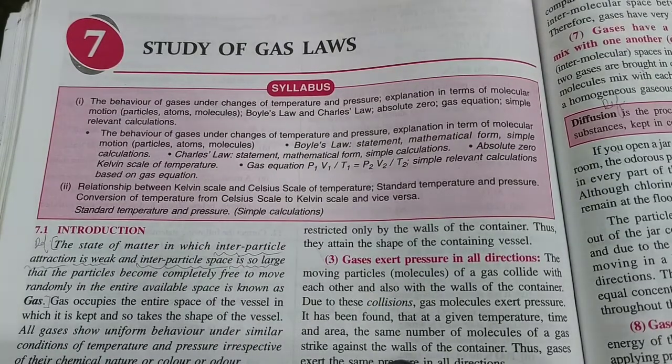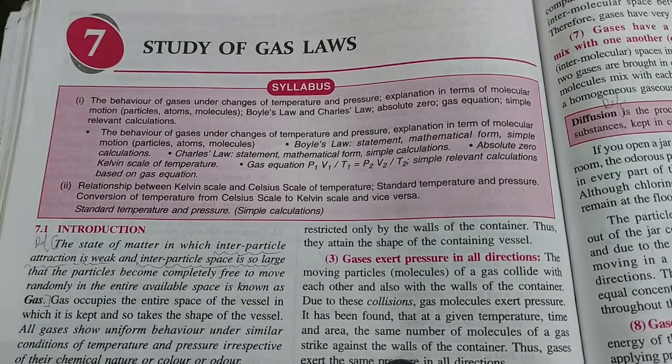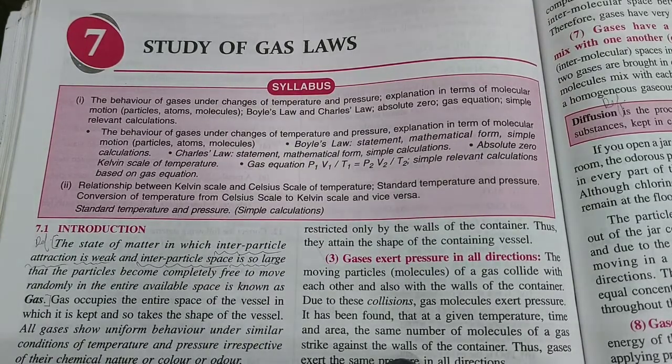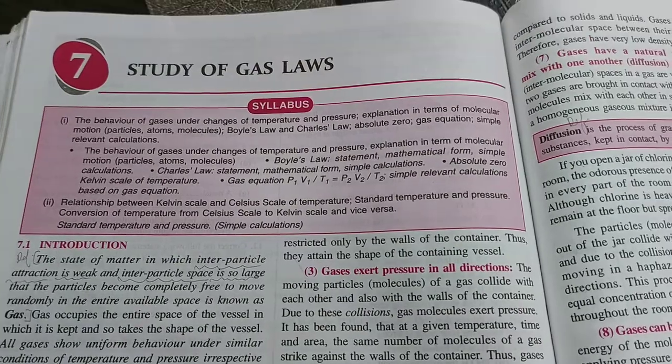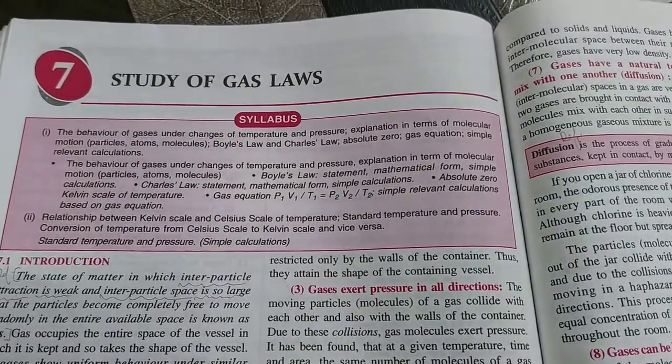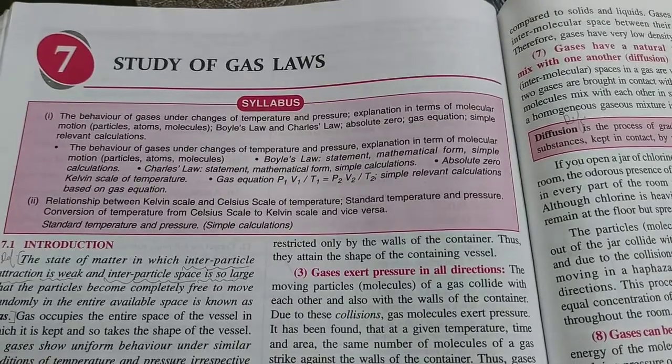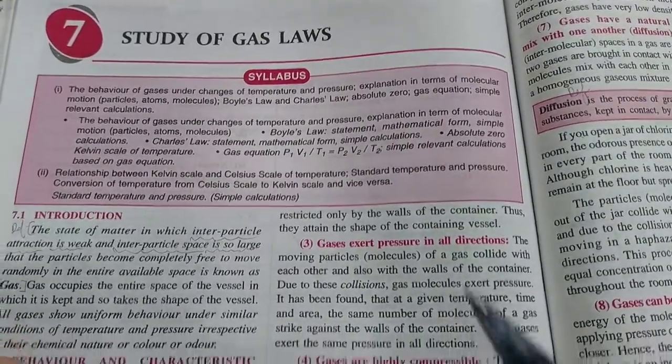Let's start with the Concise textbook first. We'll take the markings right now, and then I will continue explaining from the Dalal textbook, which is more precise and easier to understand. Note that the concepts are the same in both the textbooks. We start with the introduction.